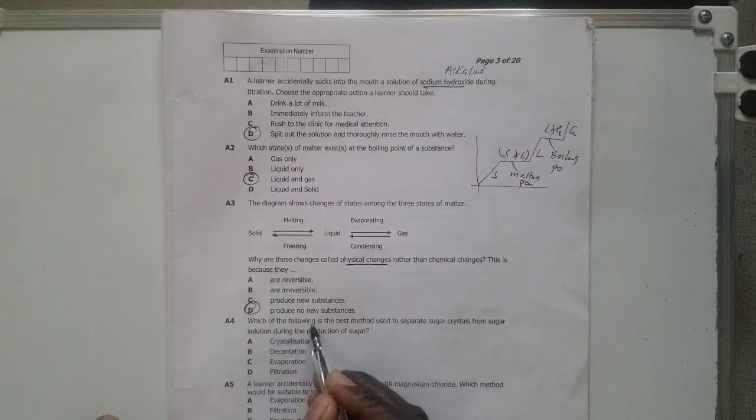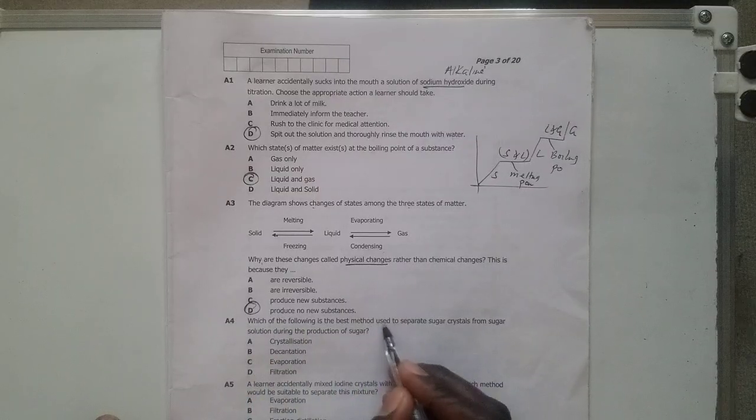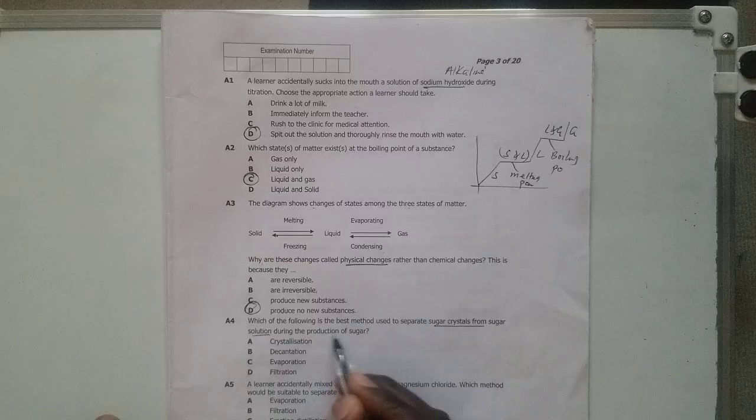Then A4 says, which of the following is the best method used to separate sugar crystals from sugar solution during production of sugar? Basically we use crystallization, because you want crystals to be forming from the solution. Therefore, crystallization is the best process.